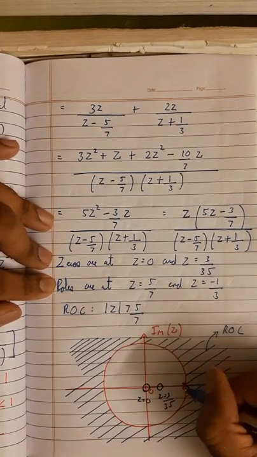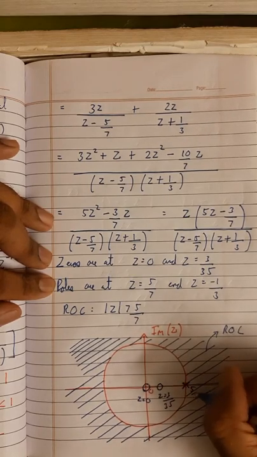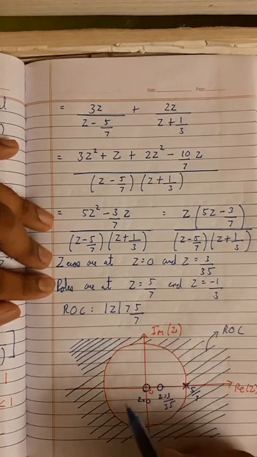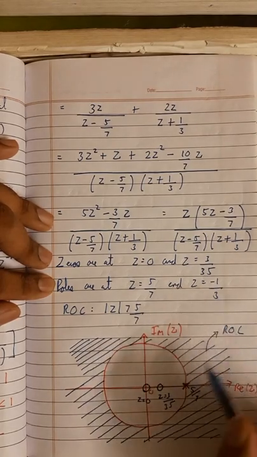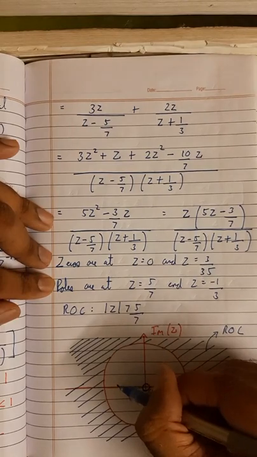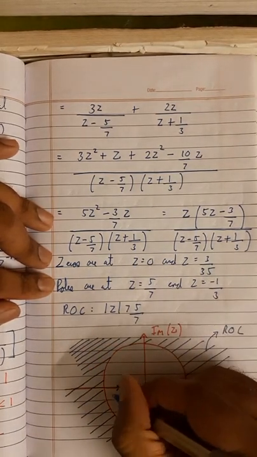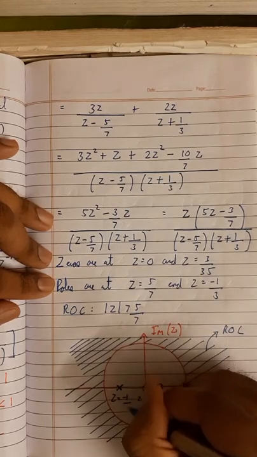Okay, that is right over here. This is z is equal to 5 by 7, and z is equal to minus 1 by 3. Minus 1 by 3 is somewhere over here. Okay, I can mark this point. z is equal to minus 1 by 3.